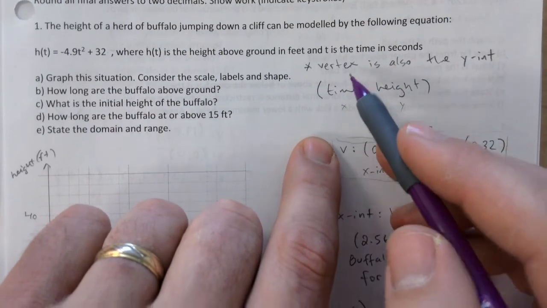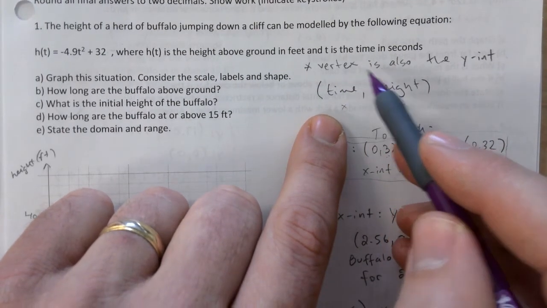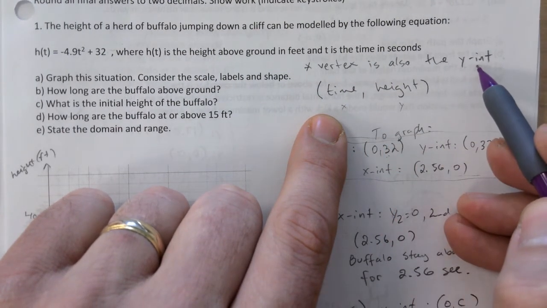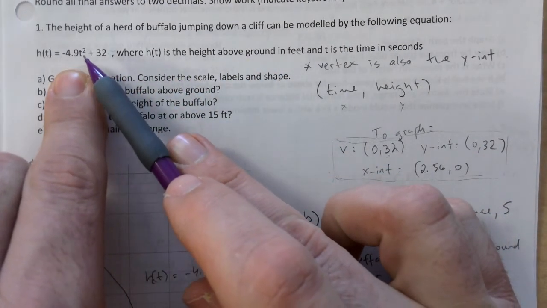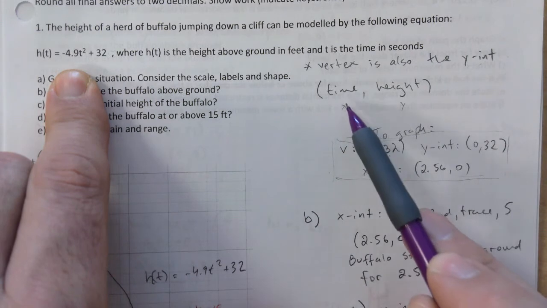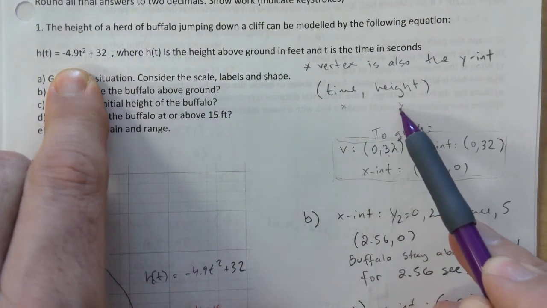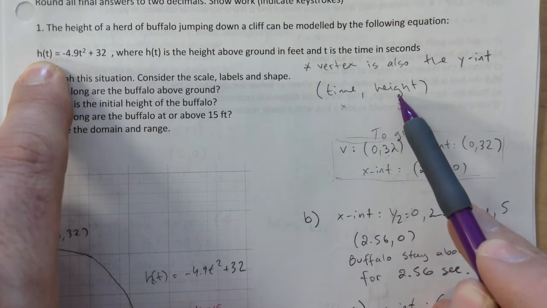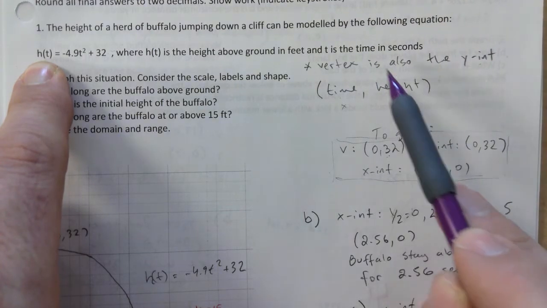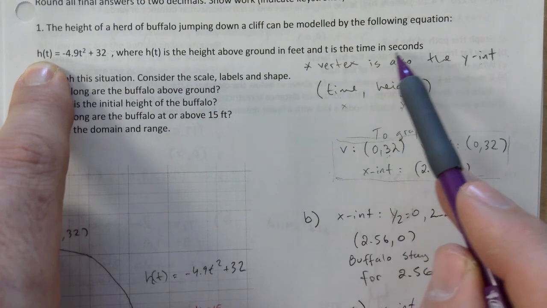I'm saying that the vertex is also the y-intercept. Based on this equation, the x value is my time, and the y value, on the left of the equation, every time is the height. And we're talking in feet and seconds again.